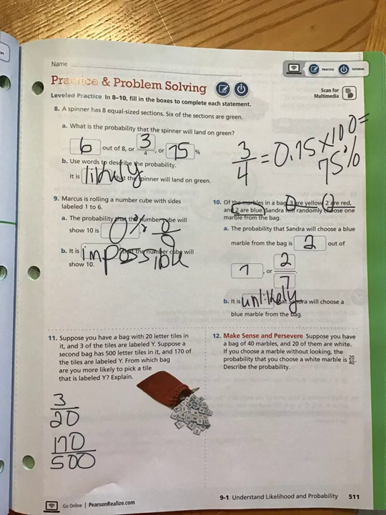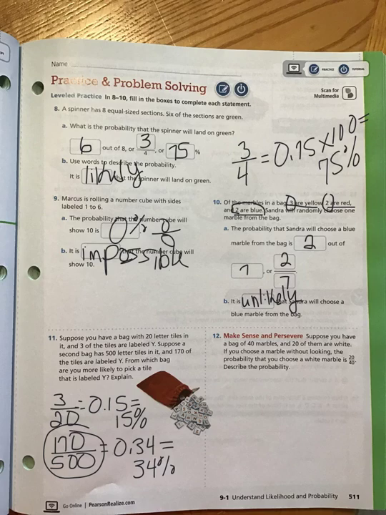Okay, so 3 divided by 20 is 0.15, meaning you have a 15% chance of picking a Y from the bag with 20 letter tiles. And then in my calculator, if I do 170 divided by 500, you get 0.34, which is equivalent to 34%. So this would be the better chance of pulling a Y.